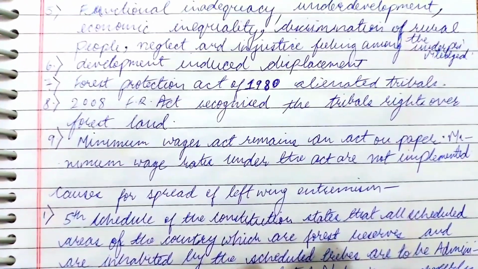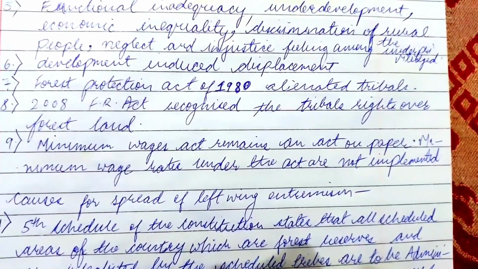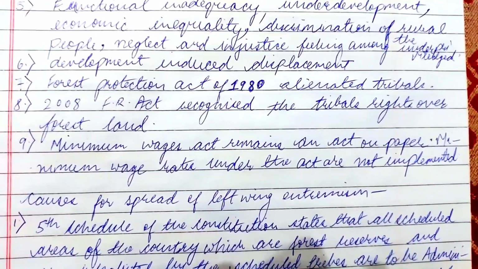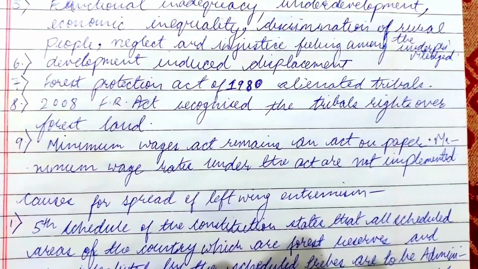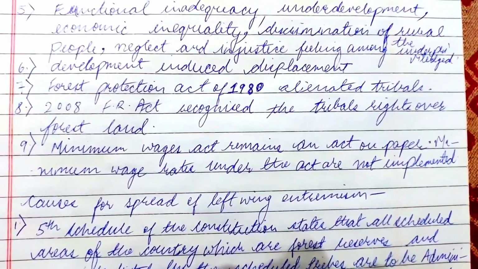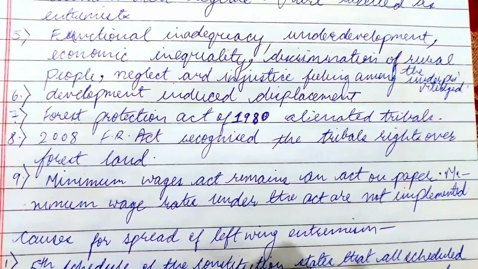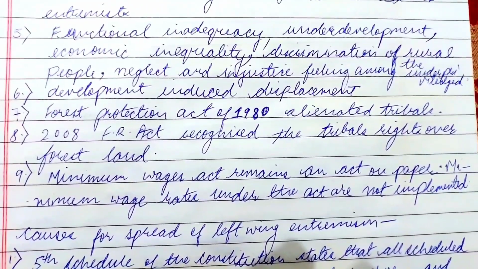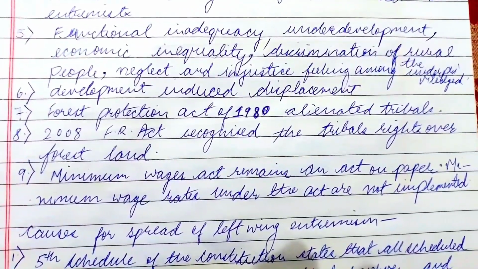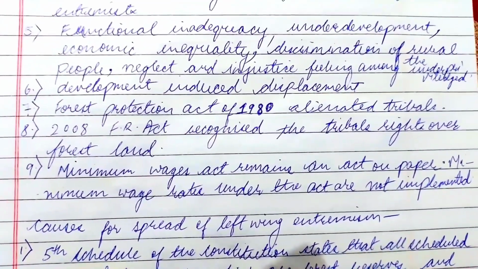Then again, there is the Minimum Wages Act, which remains an act on paper, and minimum wage rates under the act are not implemented, especially in rural areas. In much of rural India, agricultural labor is governed by the act, but minimum wage rates are not implemented, except where the prosperity of the farmers and the demand for labor make it unavoidable. That is where the farmers are very prosperous and the rules are properly regulated and acted upon. There the Minimum Wages Act is unavoidable, but in rural India it is not implemented well. So these were some of the reasons.